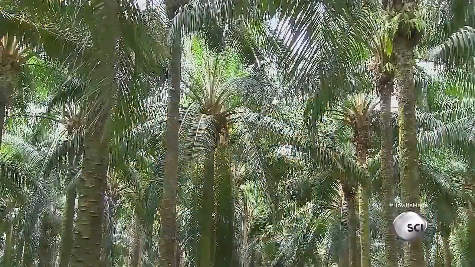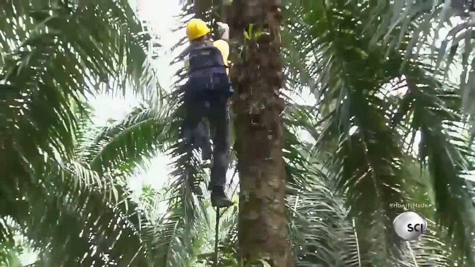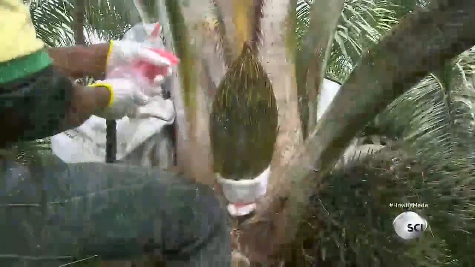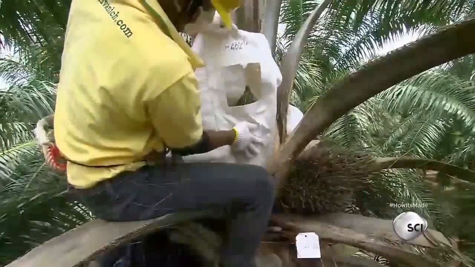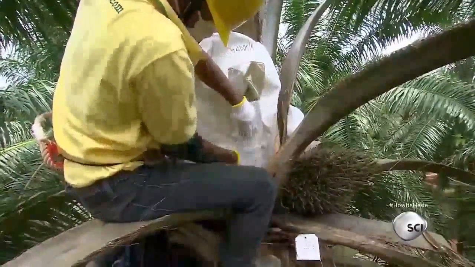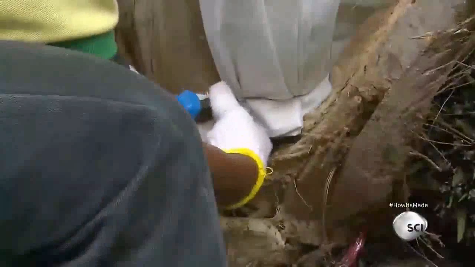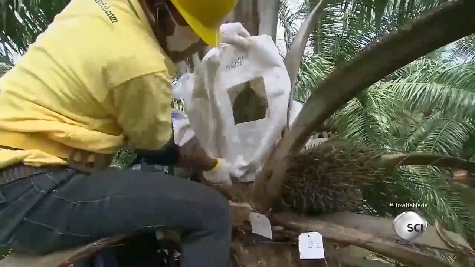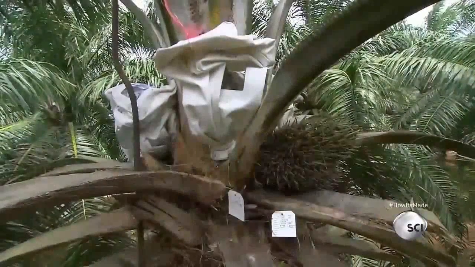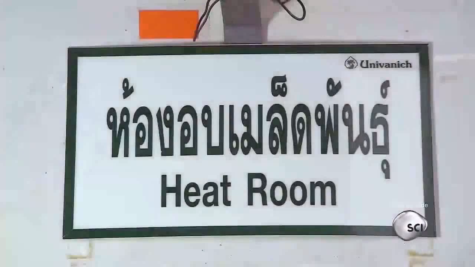Next, the research team climbs the selected mother palms and pollinates the female flowers with pollen from high-quality male palms. They cover the flowers with thick fabric that allows light in, but shields them from accidental pollination by insects and from other flowers. This ensures that hybrid seed will be the product of the selected parents only. It takes 6 months for the new hybrid seeds to be produced.